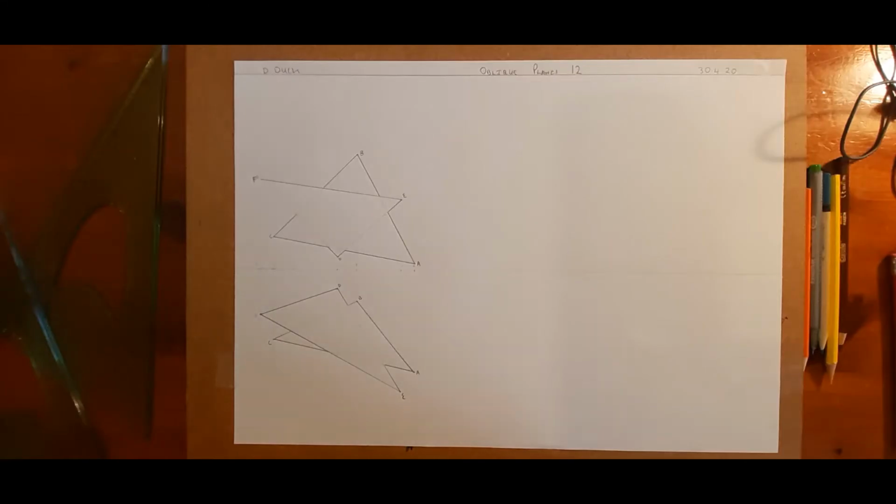Hi folks, Oblique Planes 12 here, and in this tutorial we are going to be finding the dihedral angle, which will be somewhat familiar to us now, but the thing that will not be is that in this question we will have to find the line of intersection between the two planes, okay?